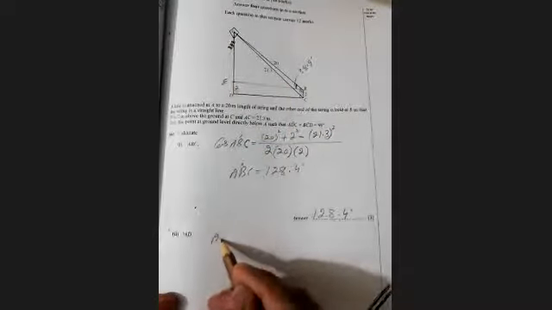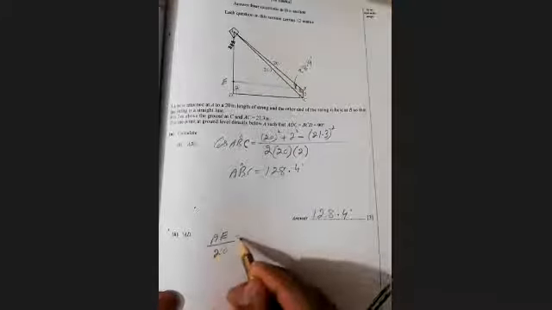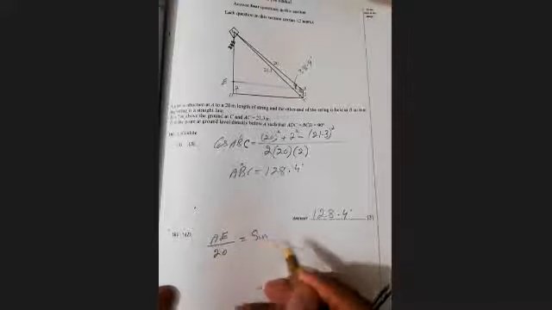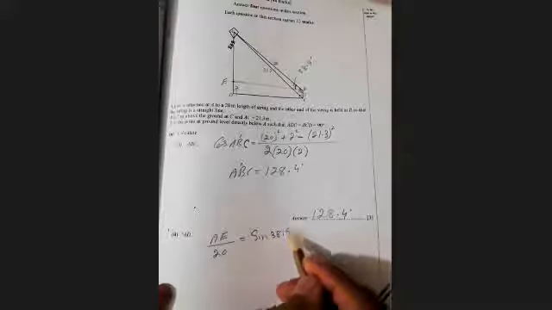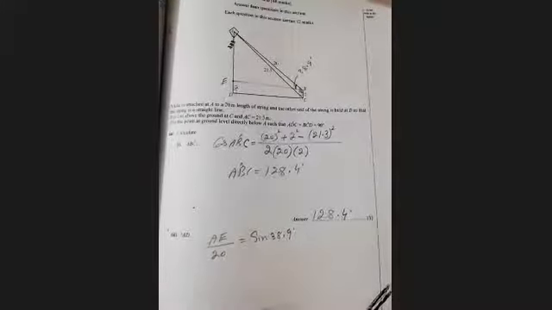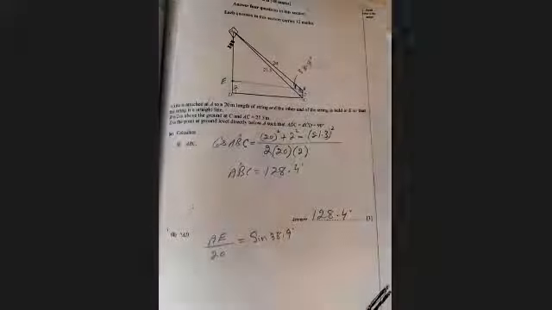So first of all, I am going to find out AE, perpendicular over hypotenuse. AE is the perpendicular, the hypotenuse is AB, which is 20, is equal to sine of 38.9 degrees. Now I am solving.